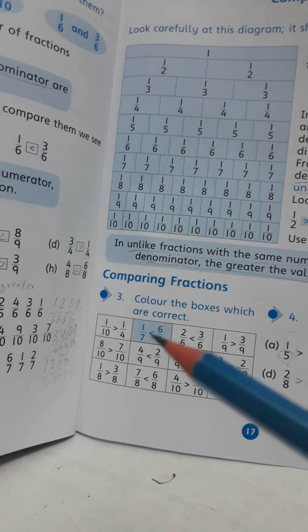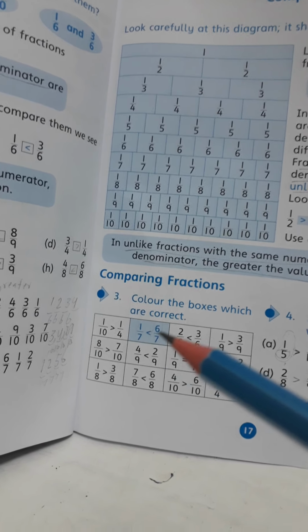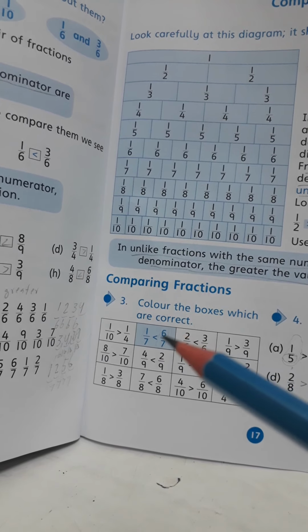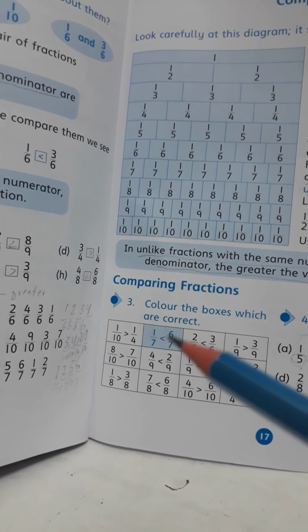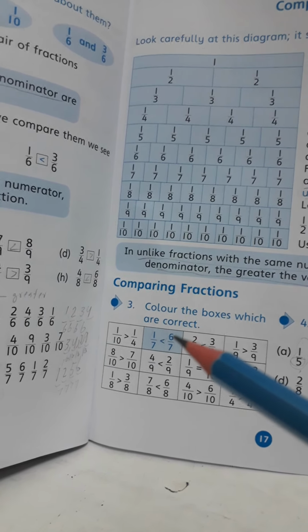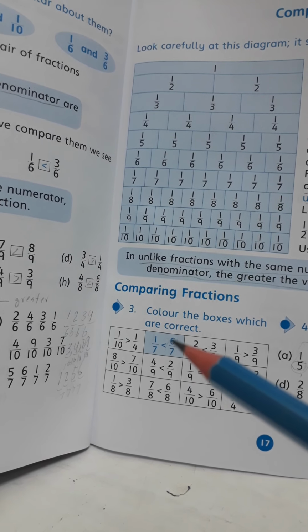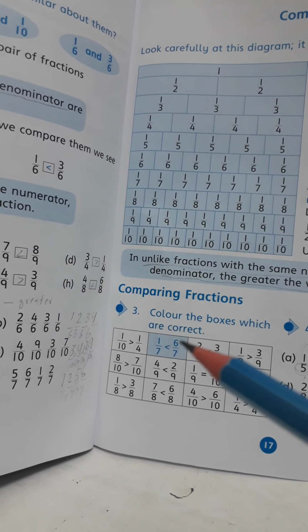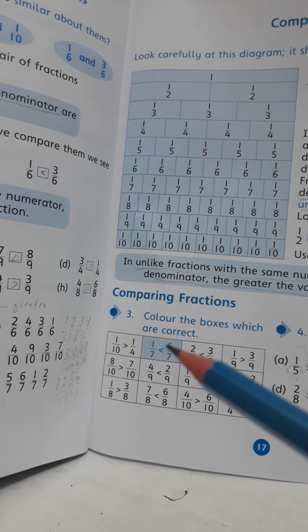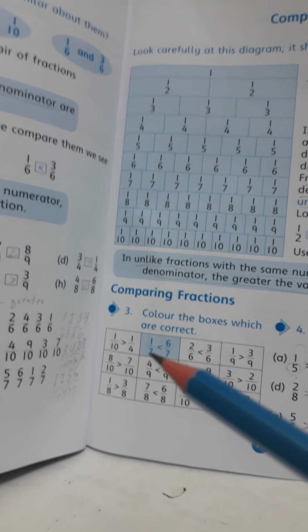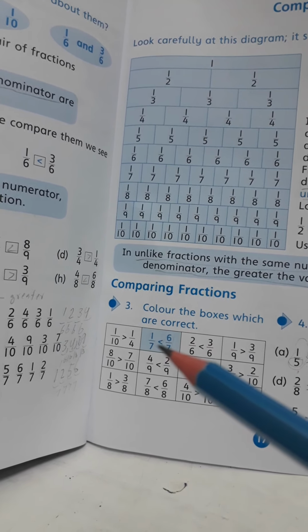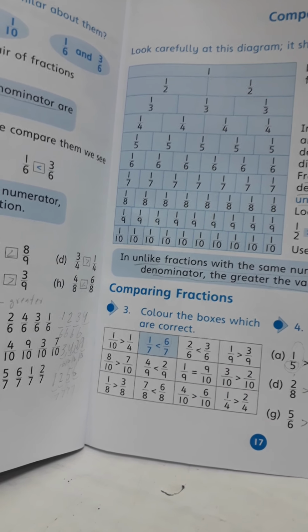So students, as the denominator is the same, these fractions are like fractions. And in like fractions we have to see the numerator value. The greater the numerator value, the greater will be the value. So here, this value is greater. Why? Because 1 by 7 is smaller than 6 by 7.